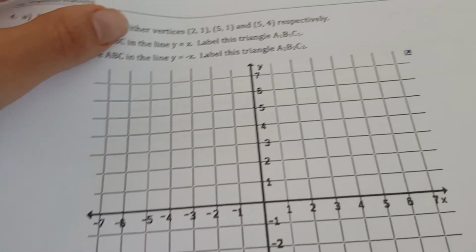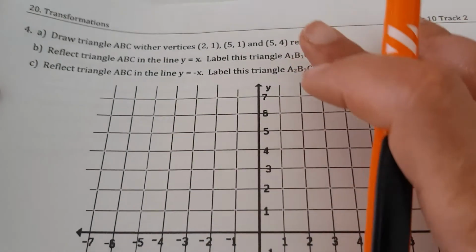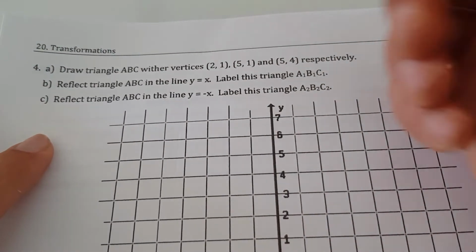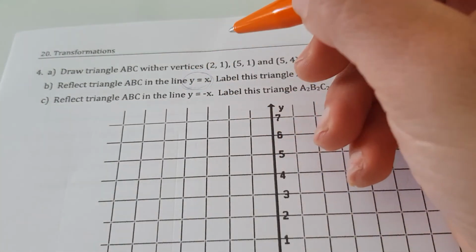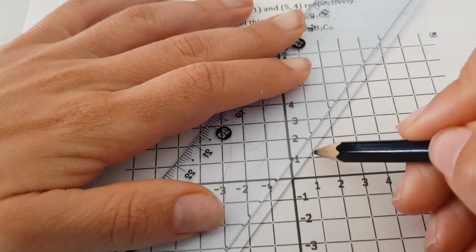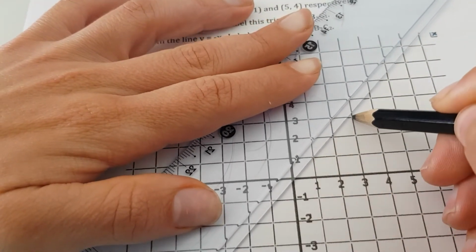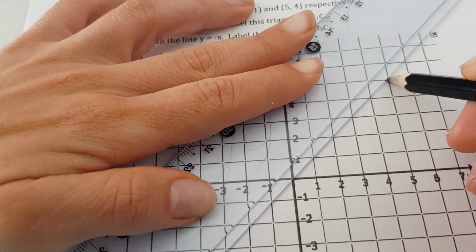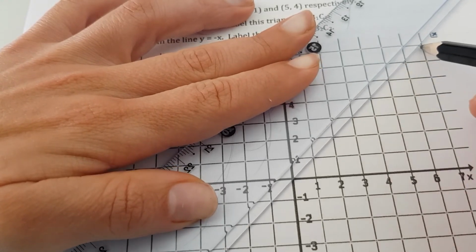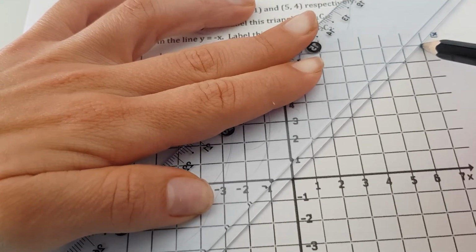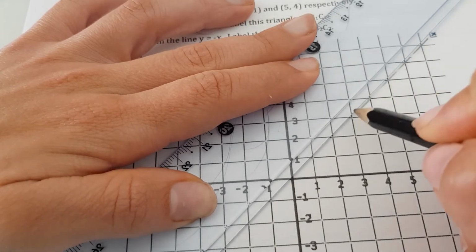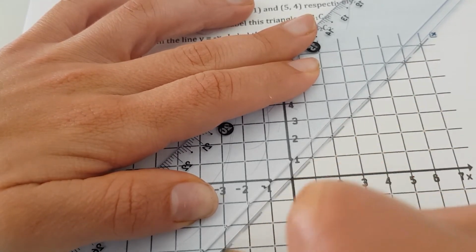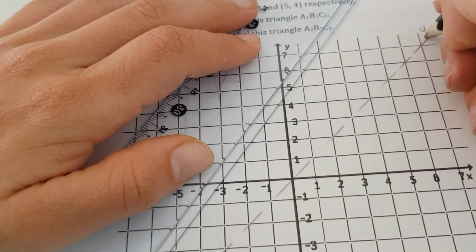Next example. Okay, I need you to start this one on your own, but pay attention. The mirror lines, one of them is y equals x, and y equals x, we said, is the line passing through 1, 1, 2, 2, 3, 3, 4, 4, 5, 5, etc. So it should be this line over here. That is y equals x.